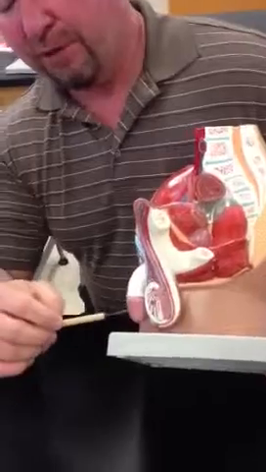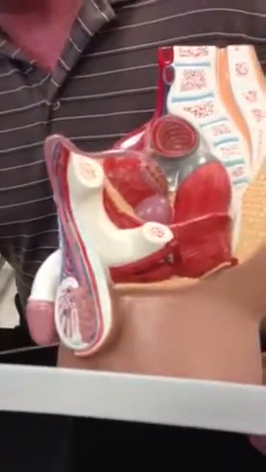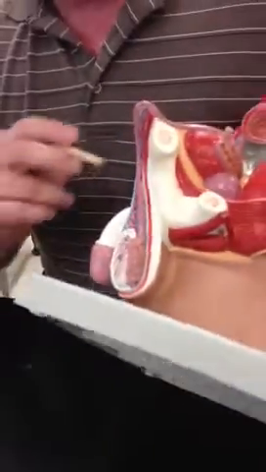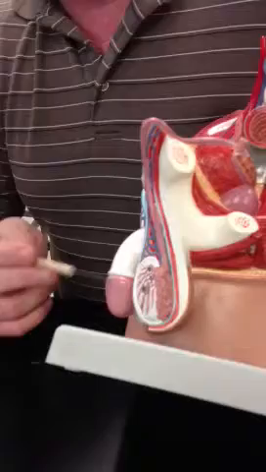Scrotum and the testis inside it. And this testis has had the side taken off. If we could look with a microscope inside there, we'd see seminiferous tubules. Those little straight structures are not them. The penis, of course, and this is the glans penis.